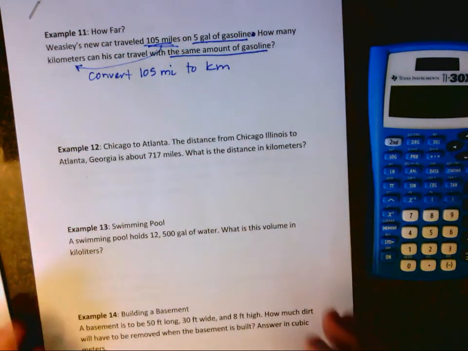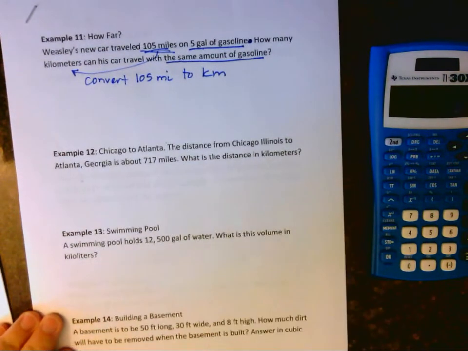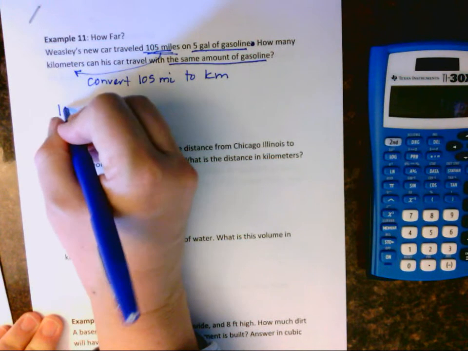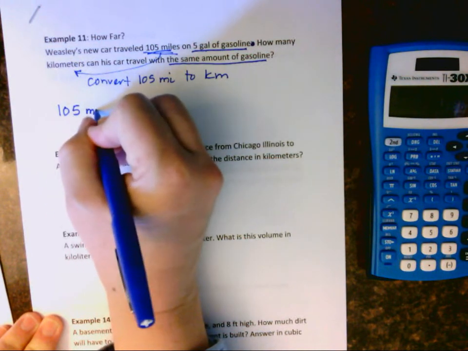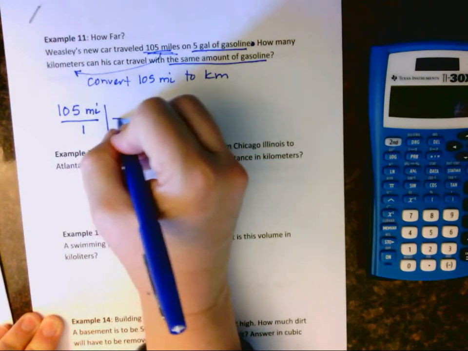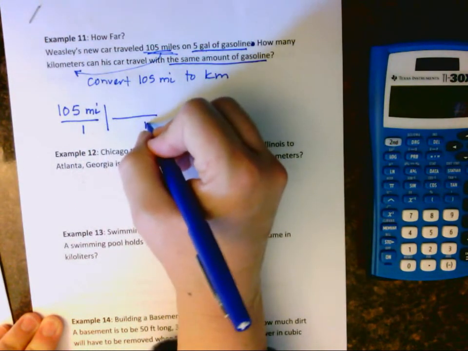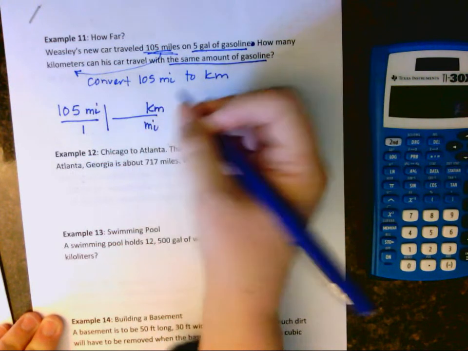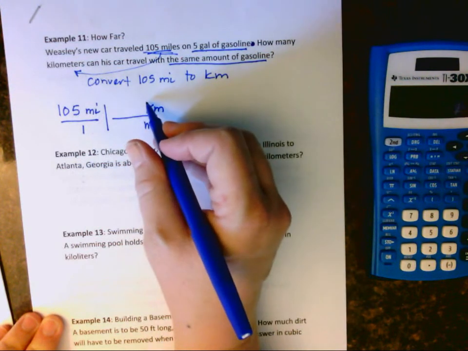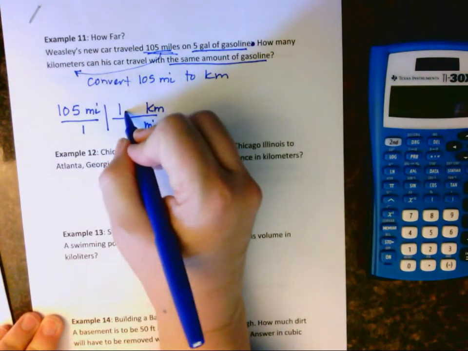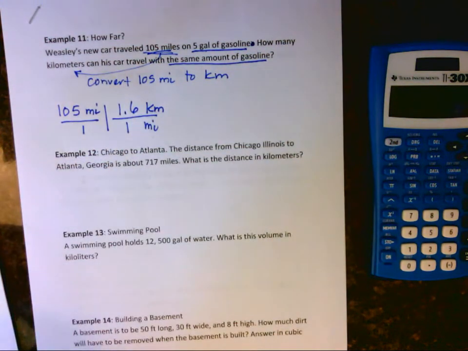We don't need to calculate the gas. You probably could include that and do it in a more complicated manner, but it's not necessary. We begin with the distance that we're converting, and we want to know, with the same amount of gas, if you measured it in kilometers, how much would it be? So we're changing out of miles into kilometers, and the relationship from the table is that 1 mile is 1.6 kilometers.